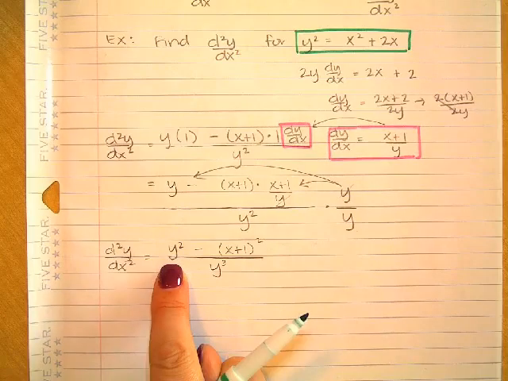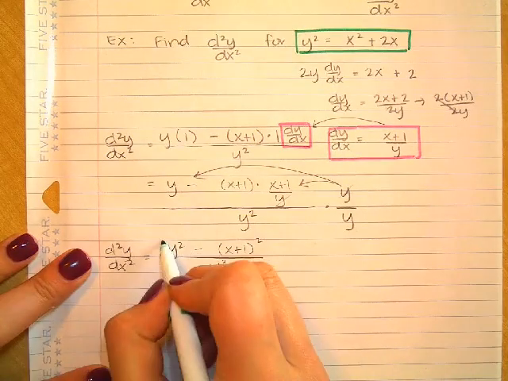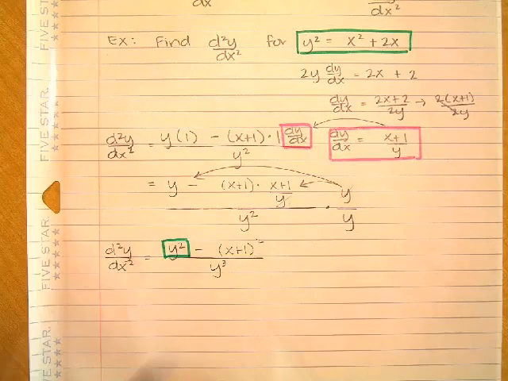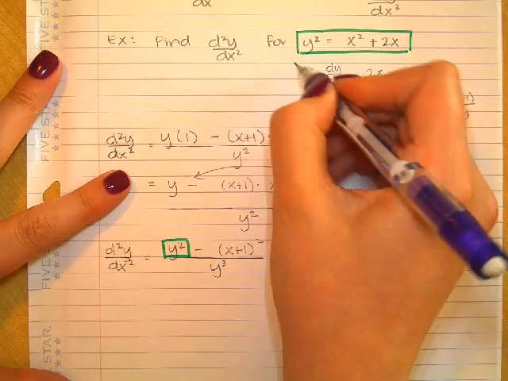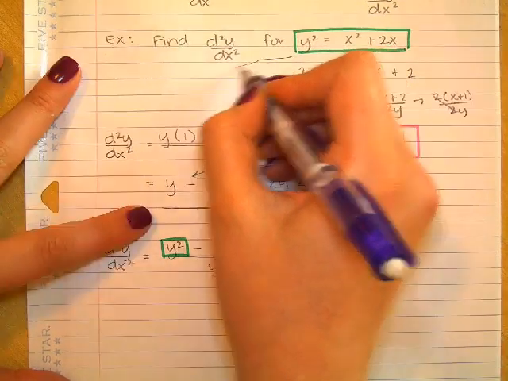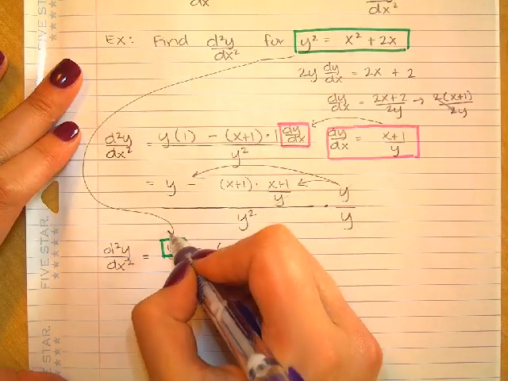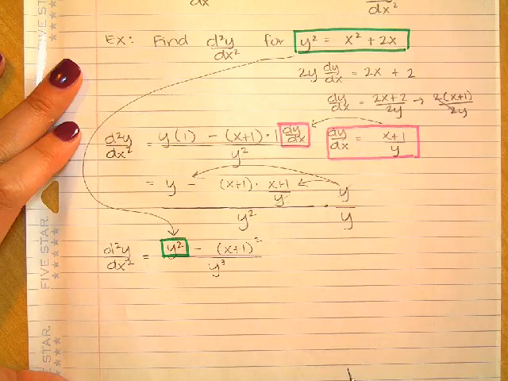So what we need to do is a substitution where we say that y squared equals this stuff, and I'm going to plug it in for y squared.